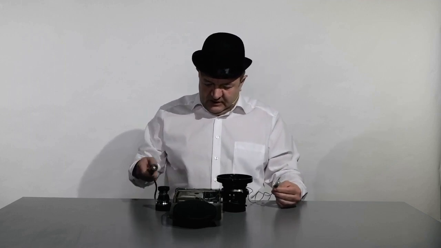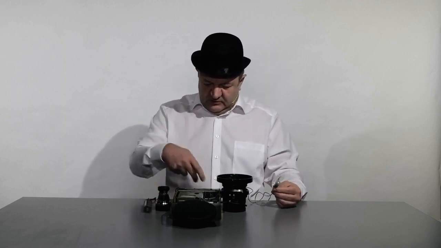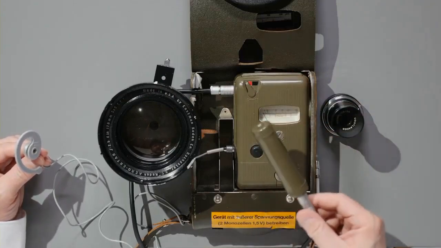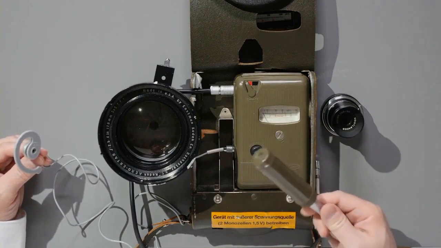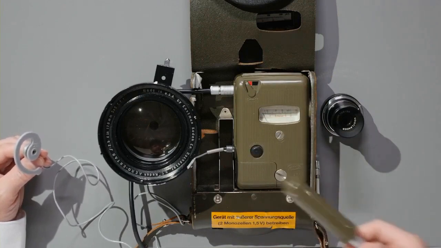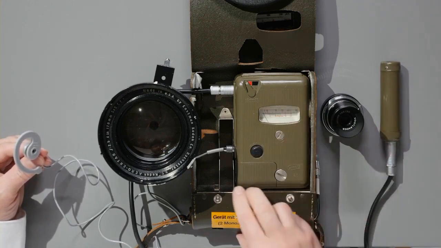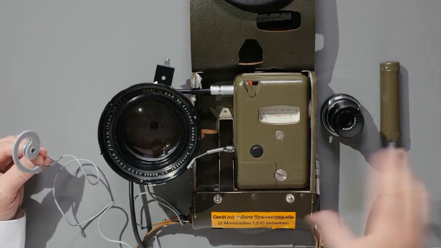What do we have here? Here is the Geiger-Müller counter. This element here is a bit greenish. This is a probe, that is, this element that I'm moving to the object being examined. Of course, such a leather or almost leather case and two camera lenses.